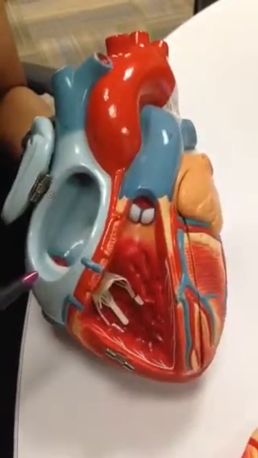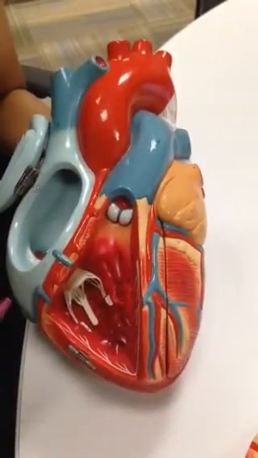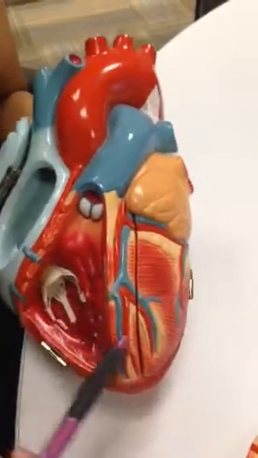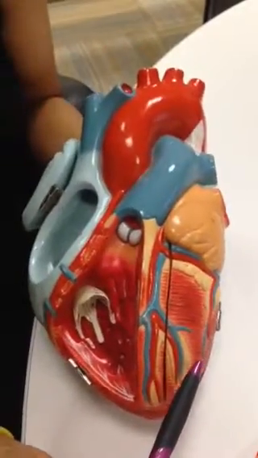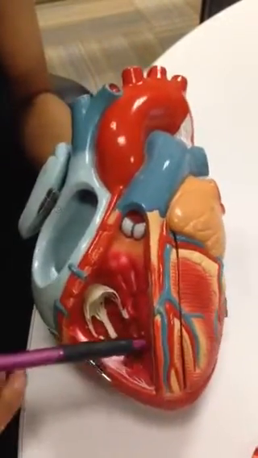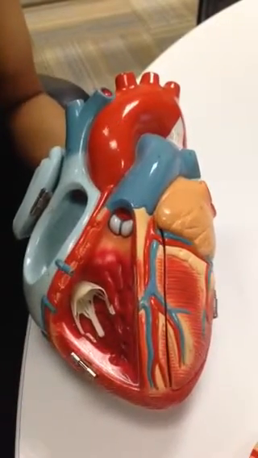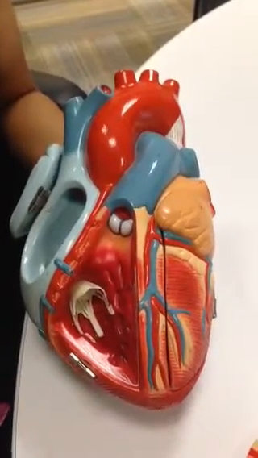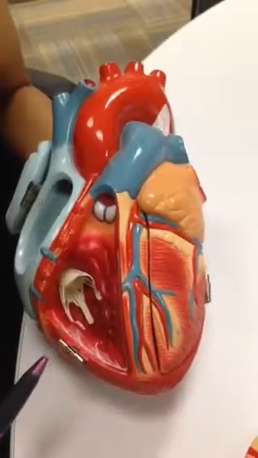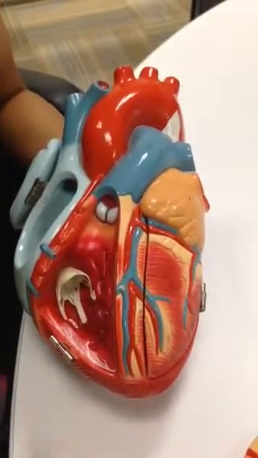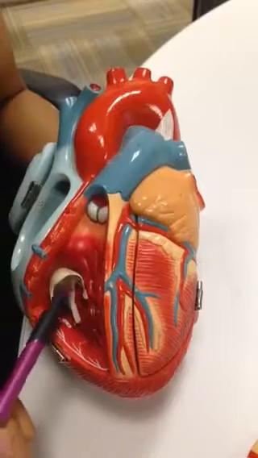The next one, interventricular septum, is between your right and your left ventricle. This part is the interventricular septum. The next one is chordae tendineae, which is the heartstring structure, this white part here.